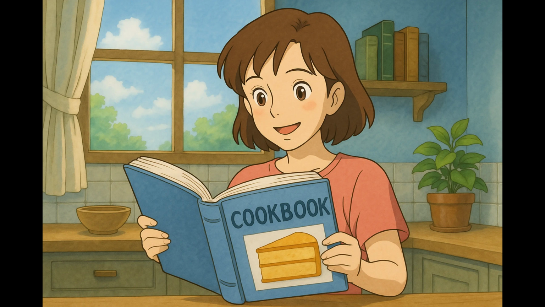needed for a specific trait. In this analogy, the cookbook is like the chromosome, the recipe is the gene, and the cake is the trait. Just as the recipe guides you to make the cake, the gene instructs the development of a particular trait.